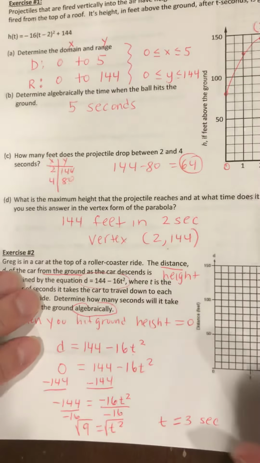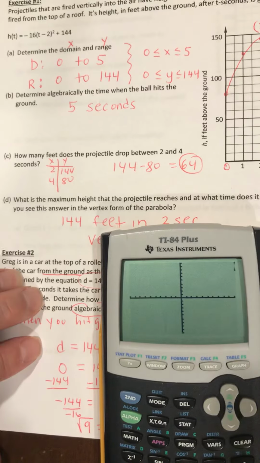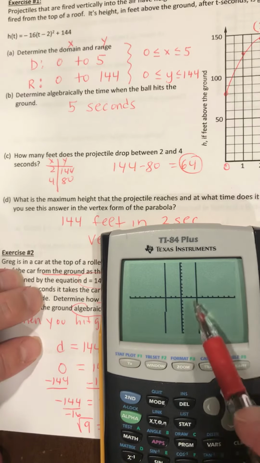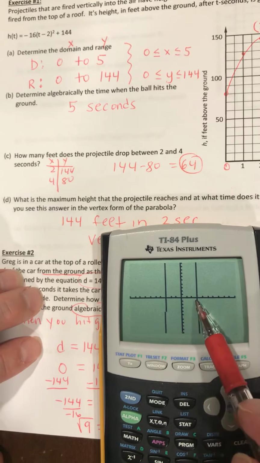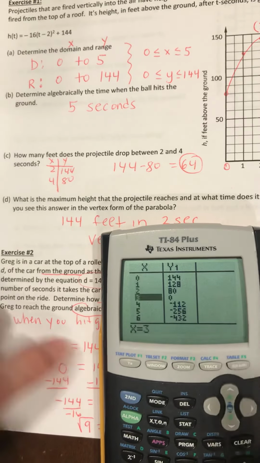And if you plugged it in, here's my function, and you graph it, this is what it's going to look like. And you're going to notice it gets to 0 at 3. 3 is when it hits the ground. If you go to your table, you'll see at 3 it's 0.